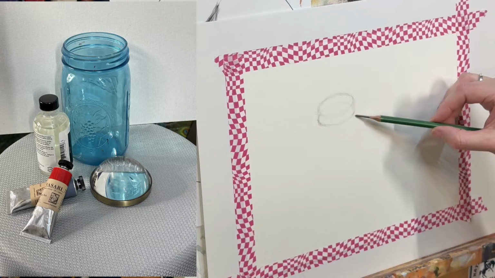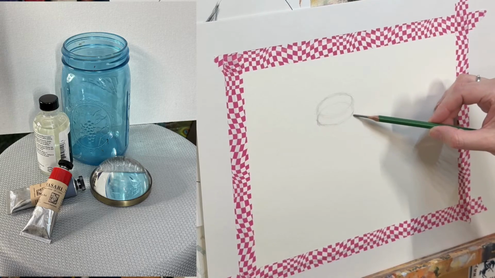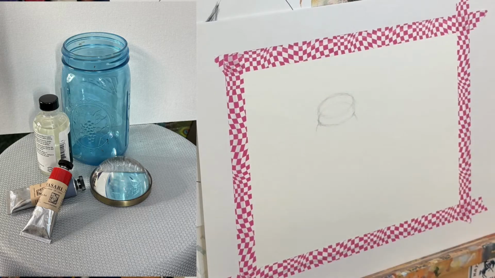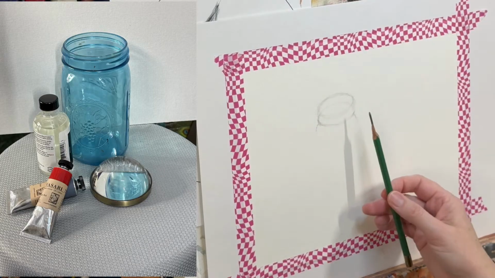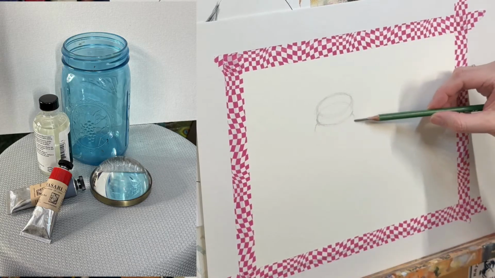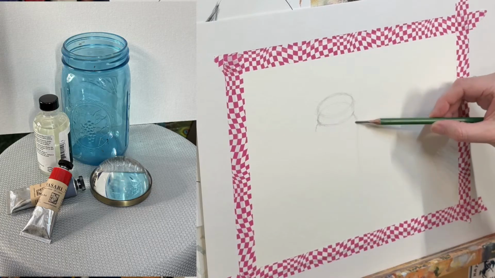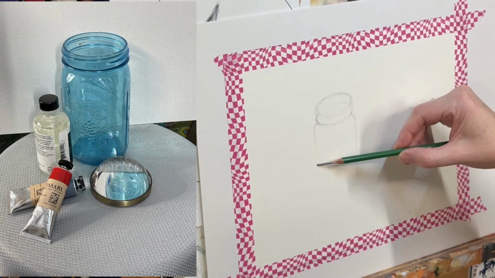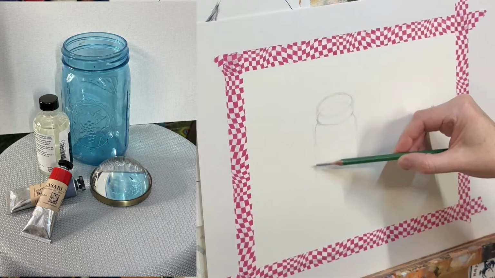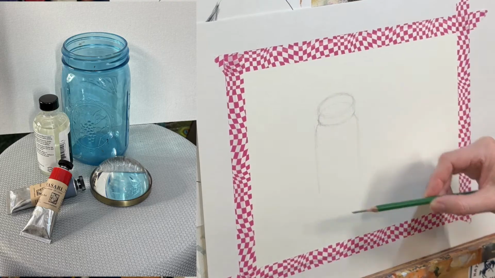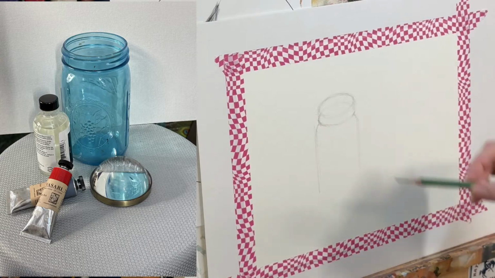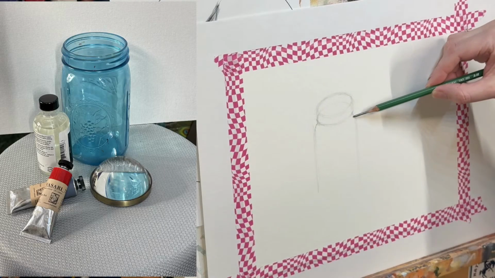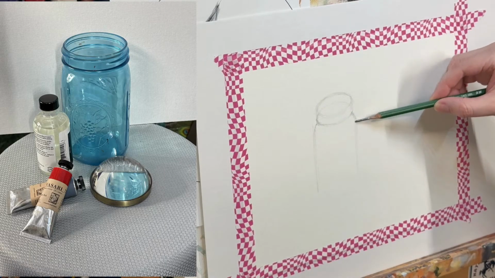And my jar has a slight curve here. So I am starting with this biggest shape here. And I've been told that drawing your lines down is easier to get a straight line that way. So we'll try to get it as straight as we can. This is really good practice for me too.